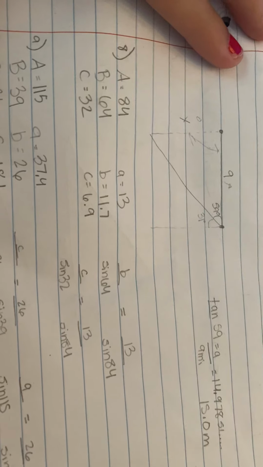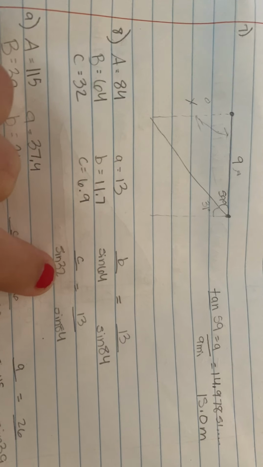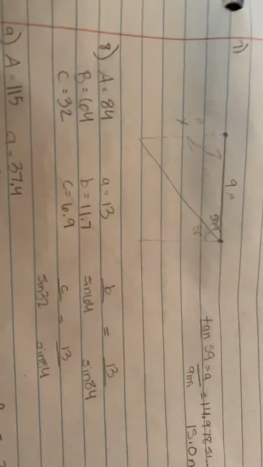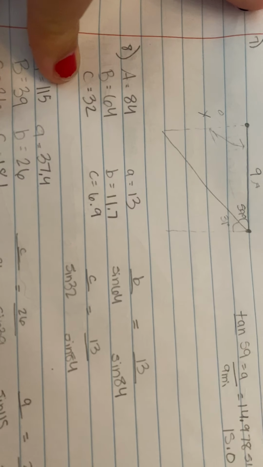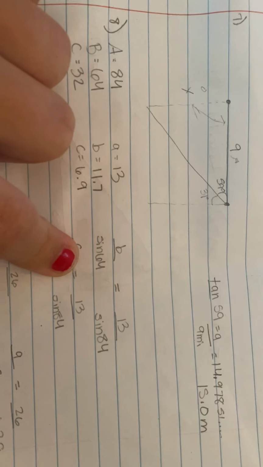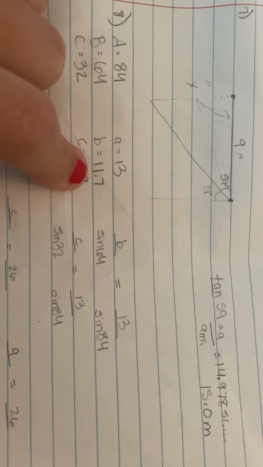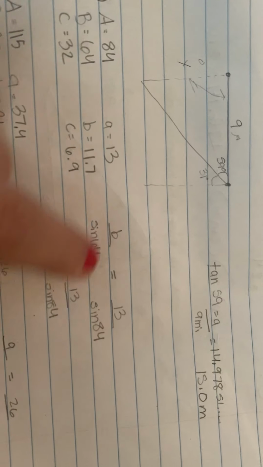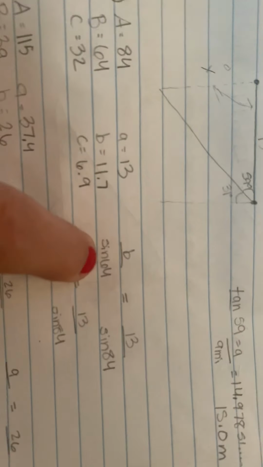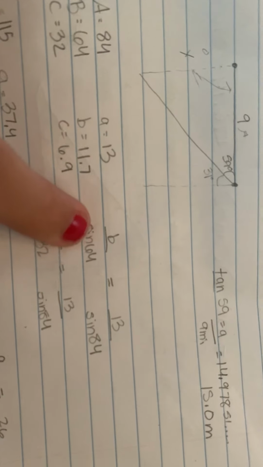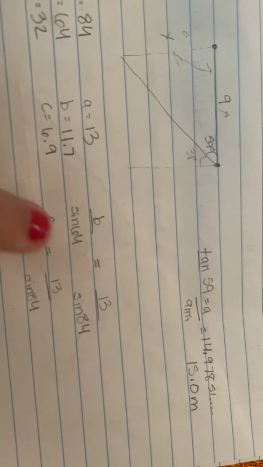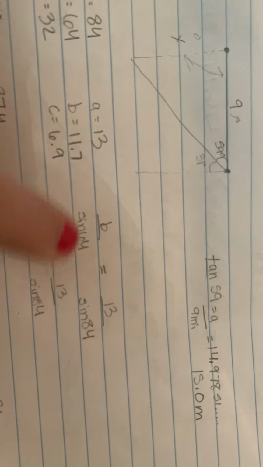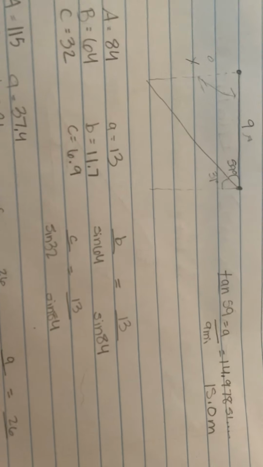Let's see. I had to find B and C. To find B, I had angle 64, and then A, so B over sine B equals A over sine A. So I set it up right here, and then I worked it out. So sine of 64 times 13 divided by sine 84 equaled 11.7.